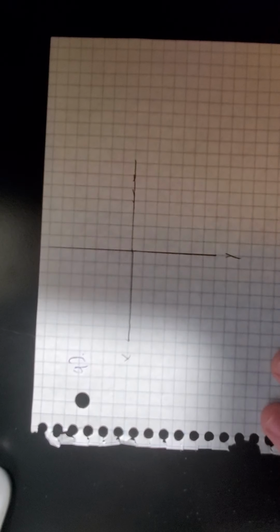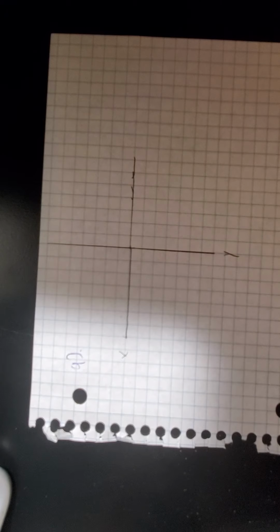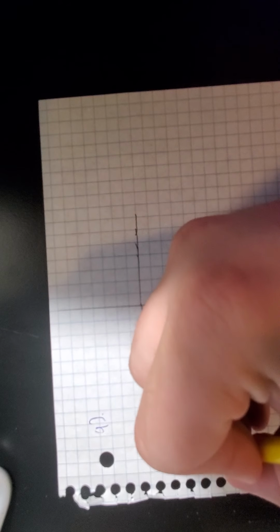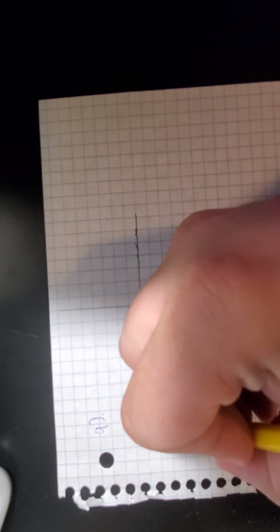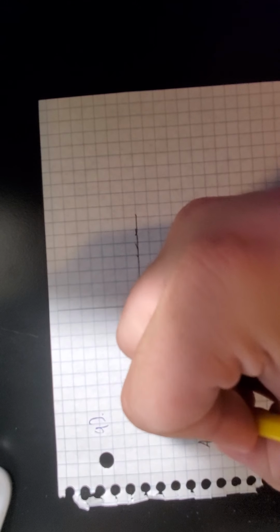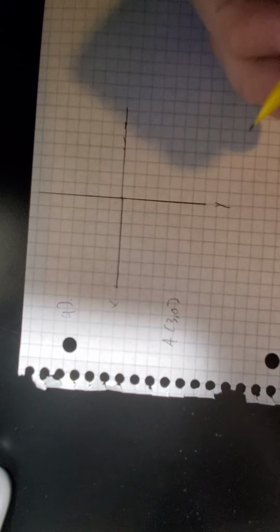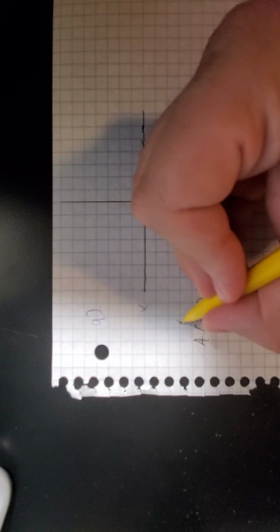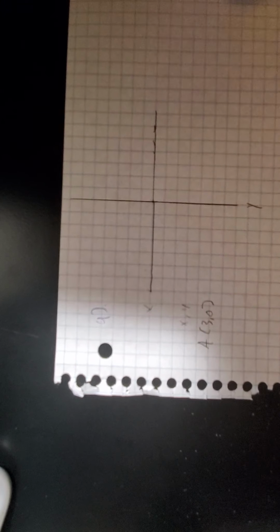So the first point that I need to plot, it says for A. So this is the y-axis here, and this is the x-axis. So the first is A. I'm going to write that over here. And that is 3 over 0. So since x and y are given to us, we know our first point is going to be x followed by y.